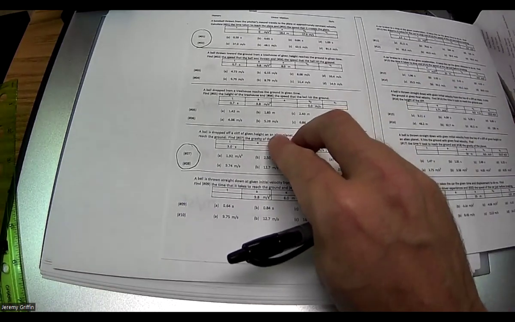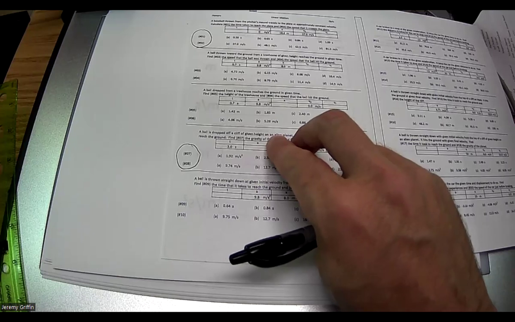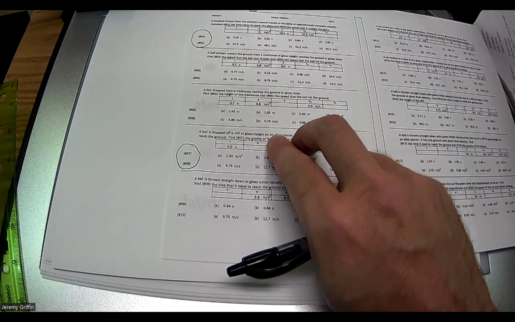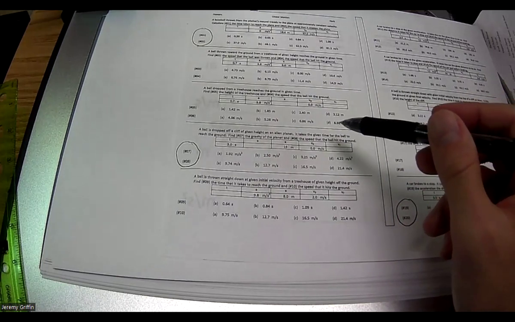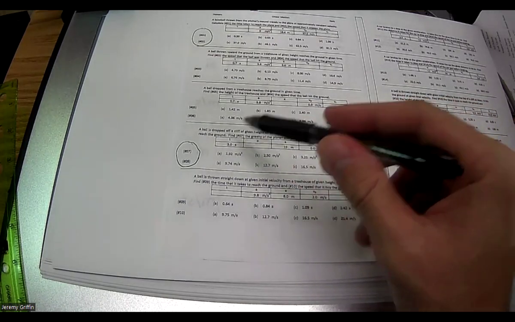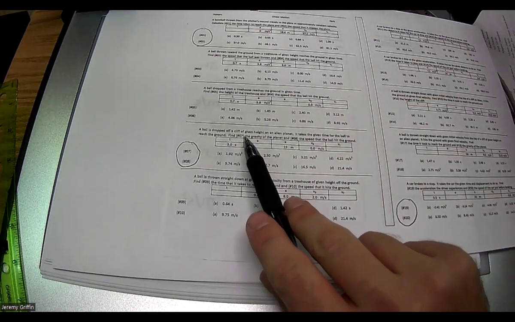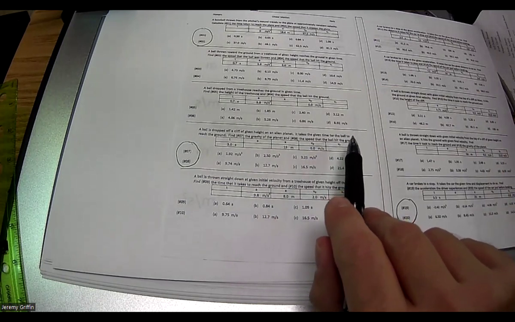Do you guys think maybe we don't know the gravity field right away? I might have you solve for that. Do you remember the slide on the PowerPoint about this one? Here it is, making good on my promises. It takes the given time for the ball to reach the ground. Find the gravity field of the planet and the speed the ball crashes into the ground.